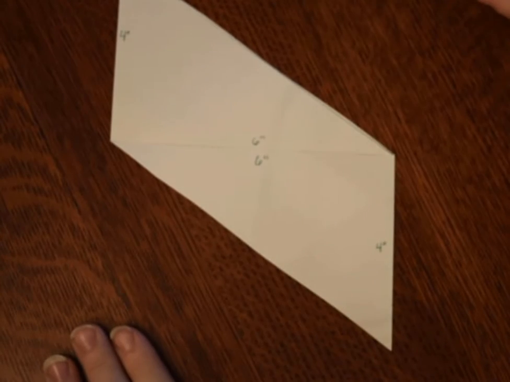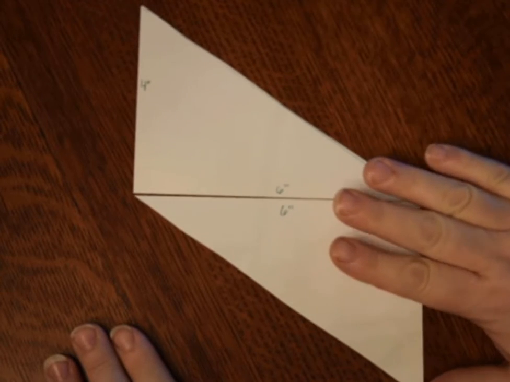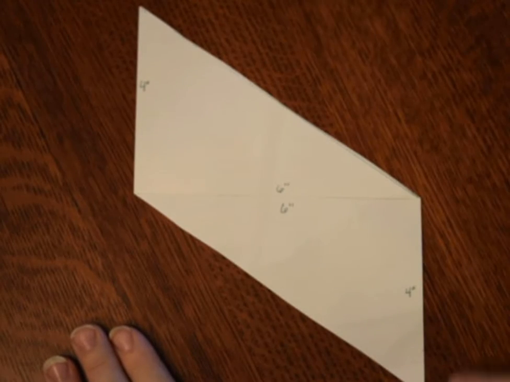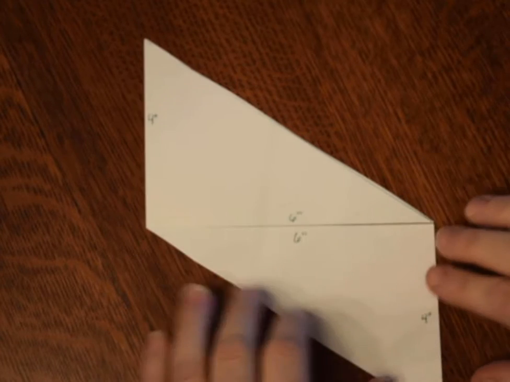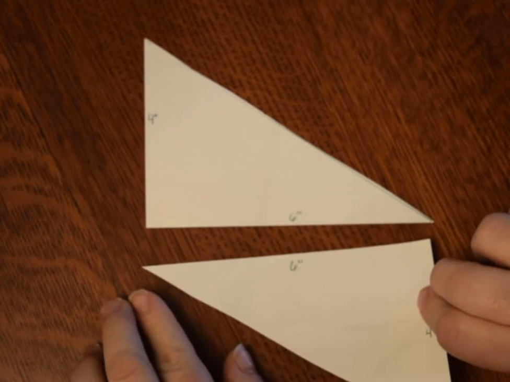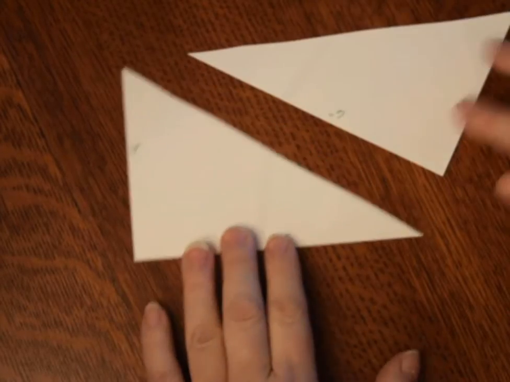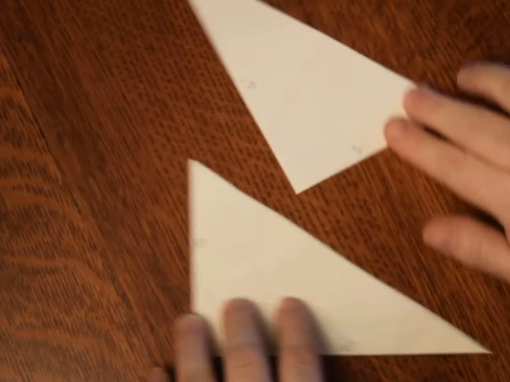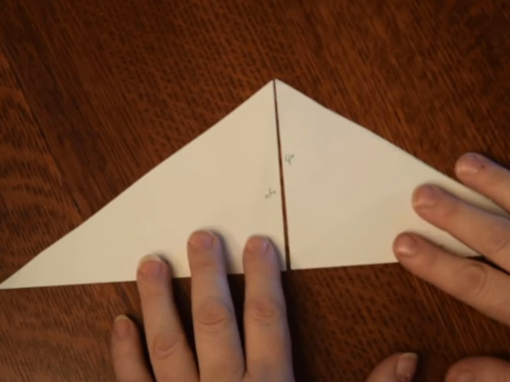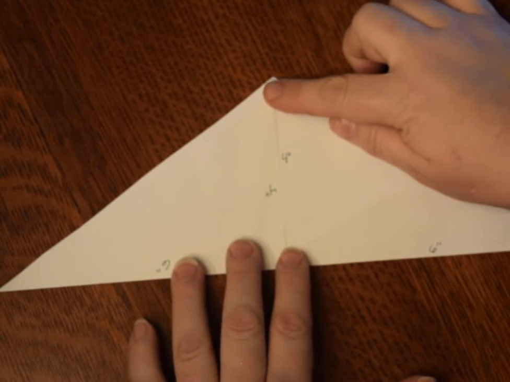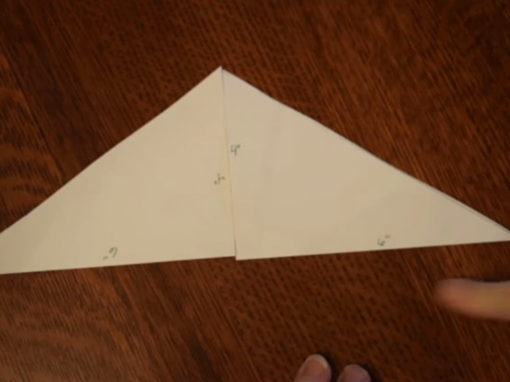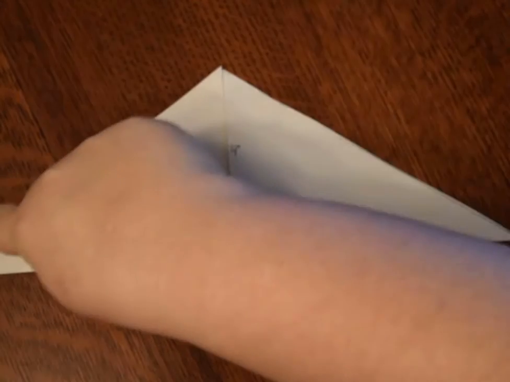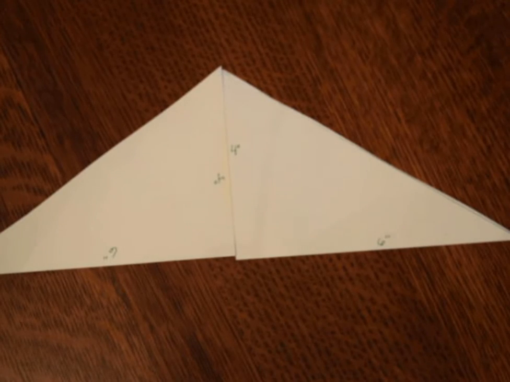And then we have this parallelogram, and we have 2 4s and 2 of the 7.211s. And then what we need to do is flip one of these. So let's flip this one like this. And so we need to match them up. If we match the sides of length 4 up, we would have a triangle, and the perimeter would be 2 6s and 2 of the 7.211s.